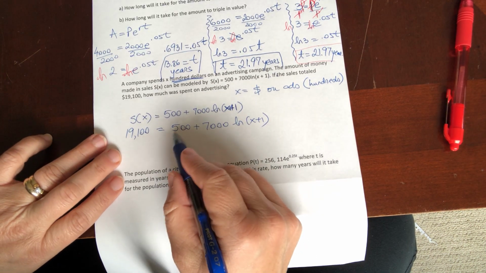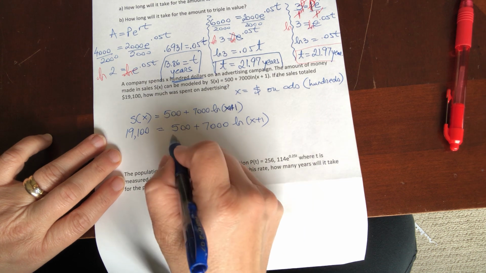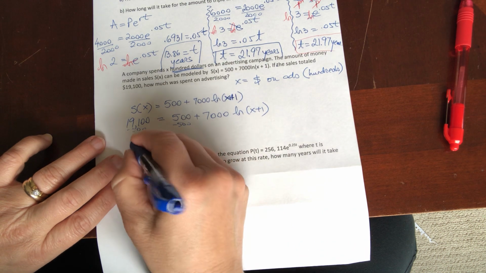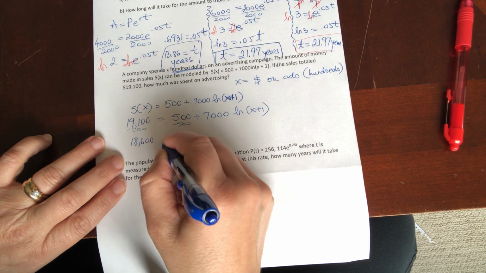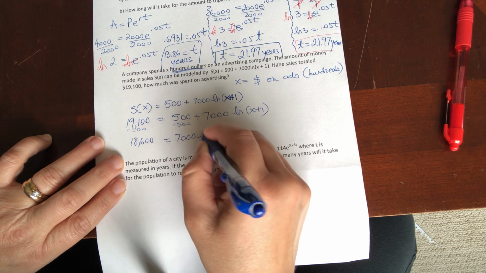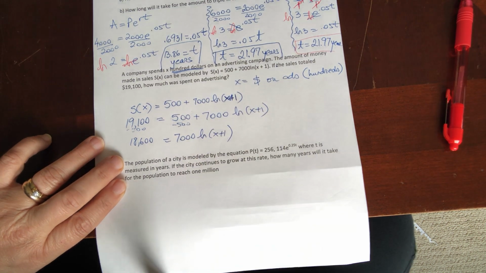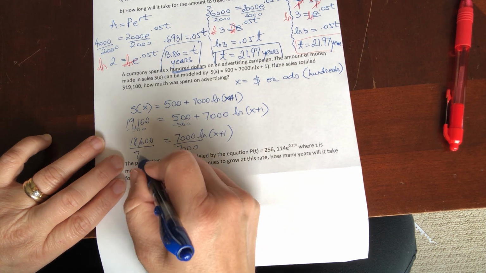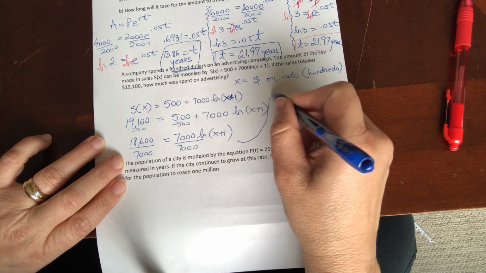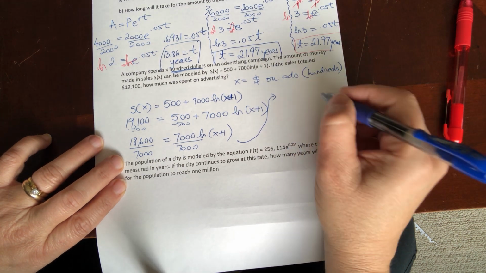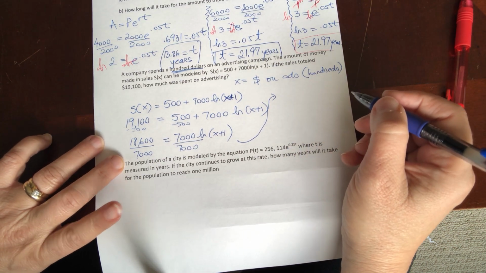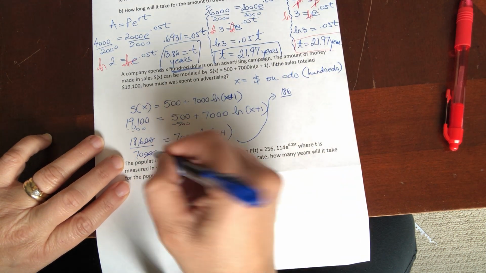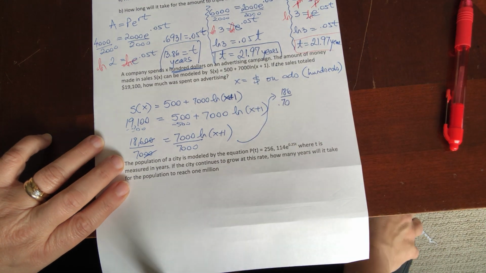Well, I'd say the first thing to get rid of is the 500. So we're going to minus 500 from both sides. And if you do that, you'll end up with 18,600. What else can we do to get to the X? Well, I can remove the 7,000 easily. So if I do that, I'll end up with whatever the value is. I have no idea, but since I don't have a calculator or want to take the time, I'm just going to reduce the 2 zeros at least.